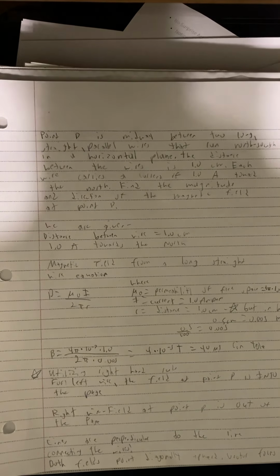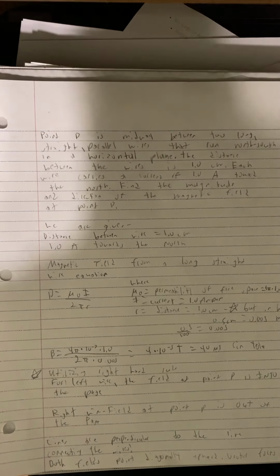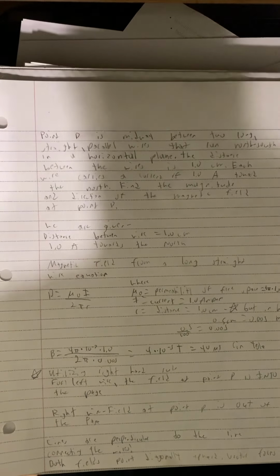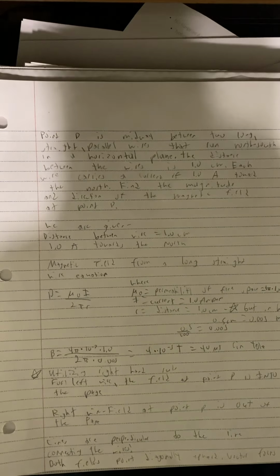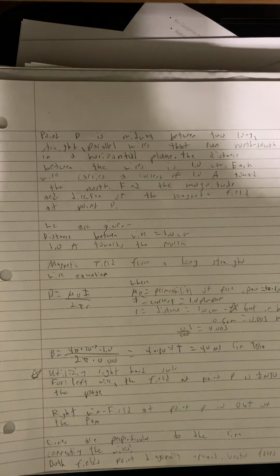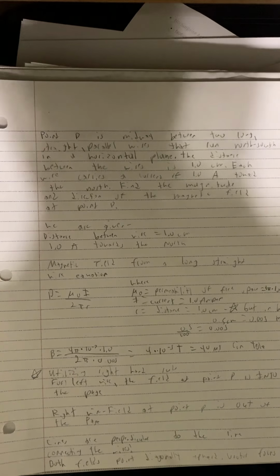In the equation, the components are the following: the permeability of free space, which is equal to 4 pi times 10 to the negative 7 newtons per ampere squared. We also have the current, which is 1.0 amps, and the distance. As I mentioned before, in this problem we want to divide it by 2 since point P is midway between.